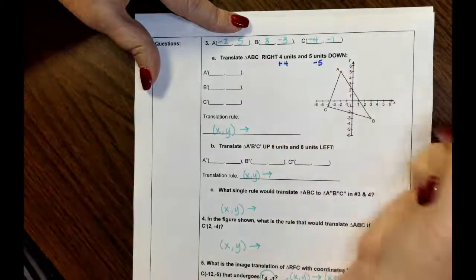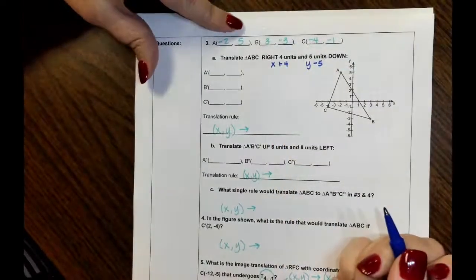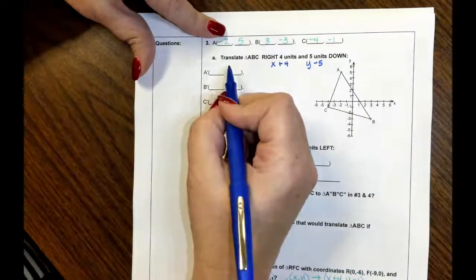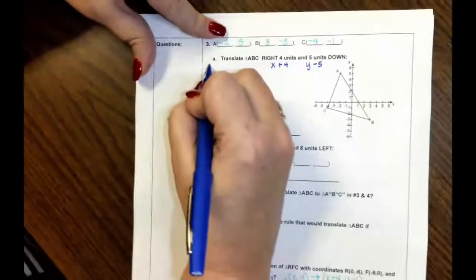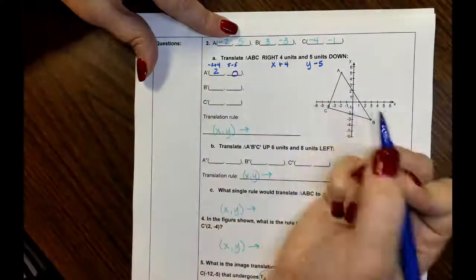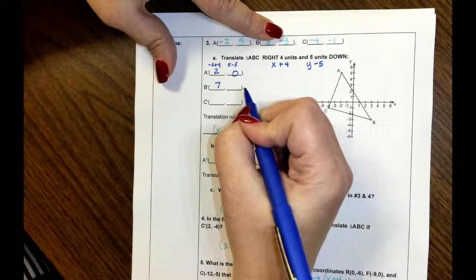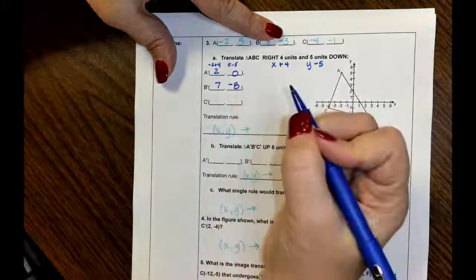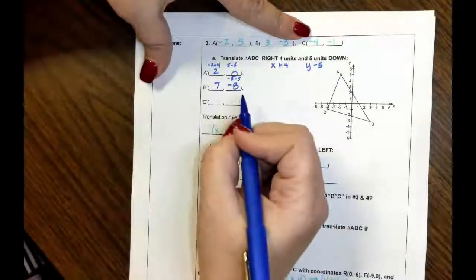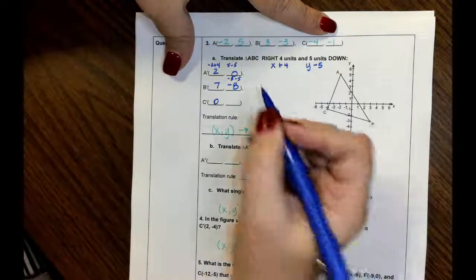So this right is my x direction, y is my down direction. So every value, my x values are going to go up by 4, and my y values are going to go down by 5. So -2 plus 4 is 2, and 5 minus 5 is 0, and you would continue in that way for all of them. 3 plus 4 is 7. -3 minus 5 is -8. That's where you have to be really careful. -3 minus 5, because we're minus 5. And then -4 plus 4 is 0, and -1 minus 5 is -6.